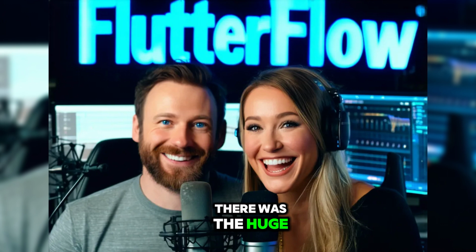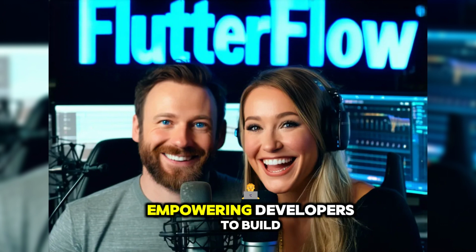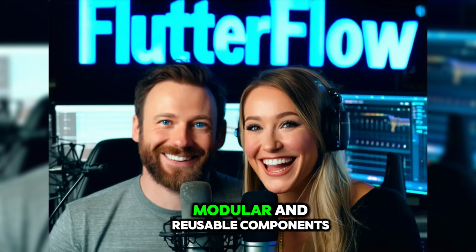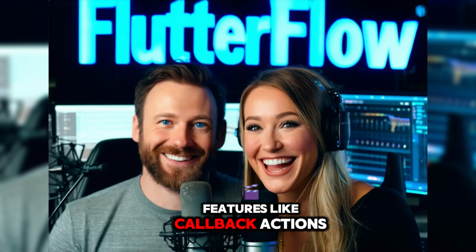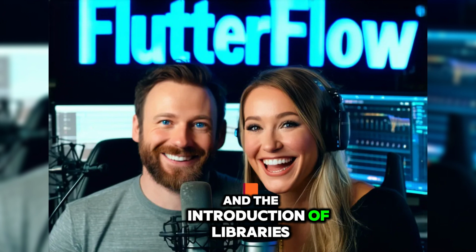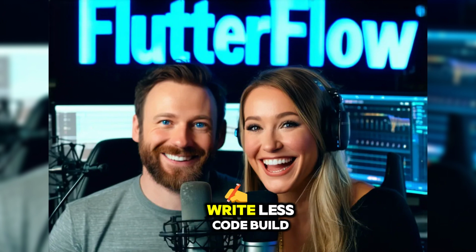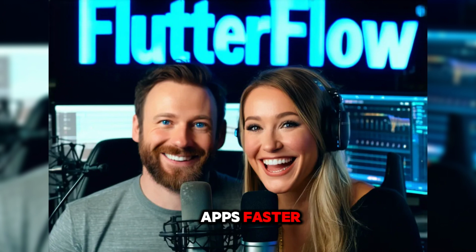And then there was the huge emphasis on component reusability. They were all about empowering developers to build modular and reusable components, making it easier to create complex apps and maintain a clean and organized code base. Features like callback actions with parameters, widget builder as parameter, and the introduction of libraries were all about promoting that component reusability. Write less code, build apps faster. That was the mantra. And of course, we can't forget about the debut of AI tooling.